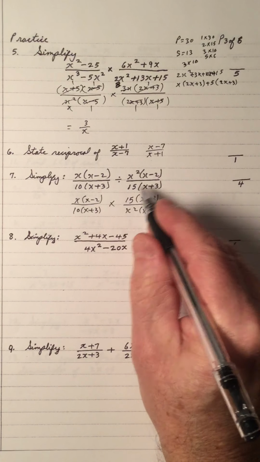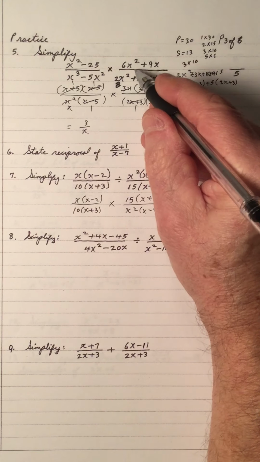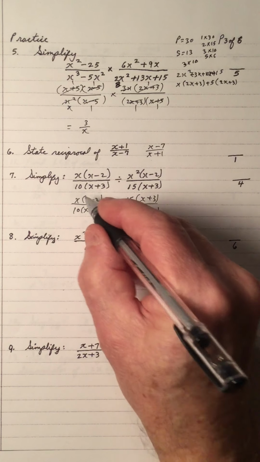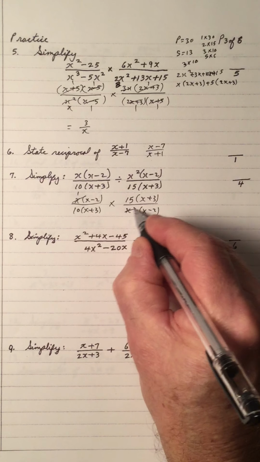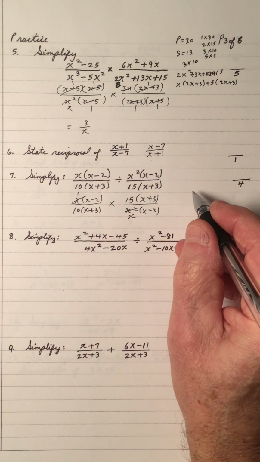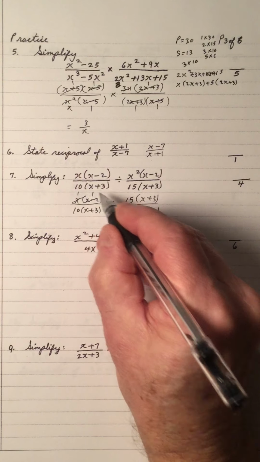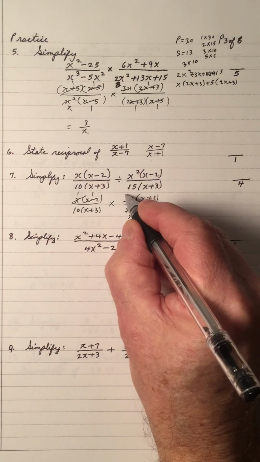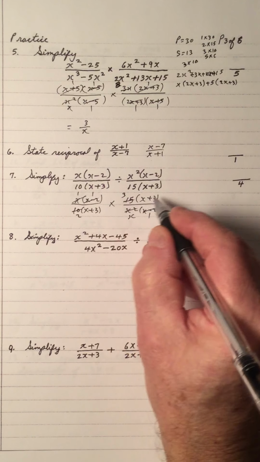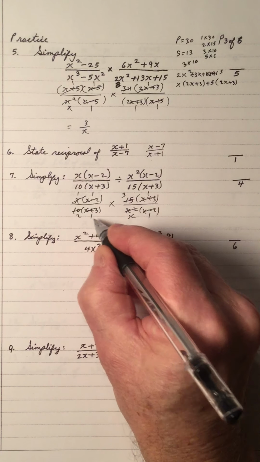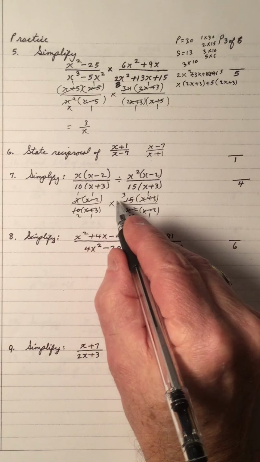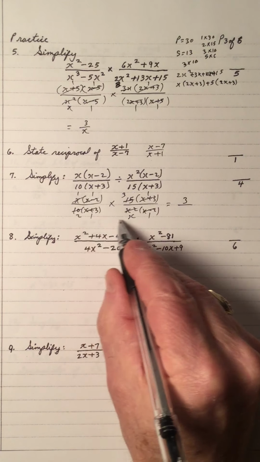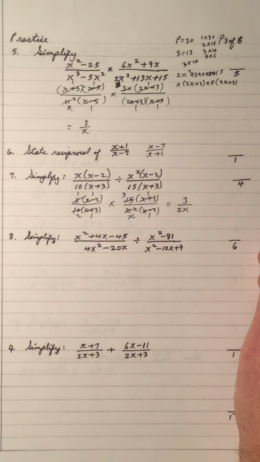So I have the reciprocal done. Now we're back to the multiplication like up here, only everything's factored, so I'll cancel anywhere from top to bottom. x goes into x once, x goes into x squared x. x minus 2 is here and here, cancel them. 15 and 10: 5 into 15 goes 3, 5 into 10 goes 2, x plus 3's cancel. And I get a 1, 1, 3, 1, so that's a 3 when you multiply. And the bottom is a 2 times x, 2x.